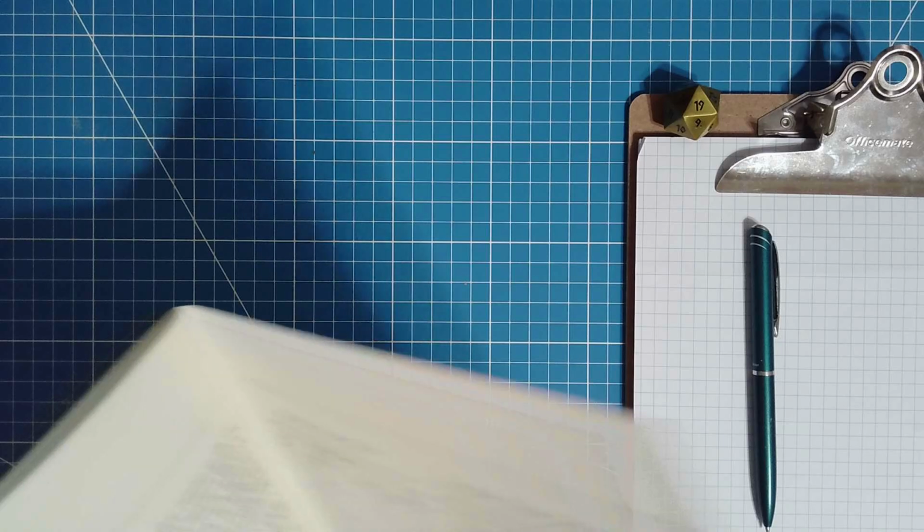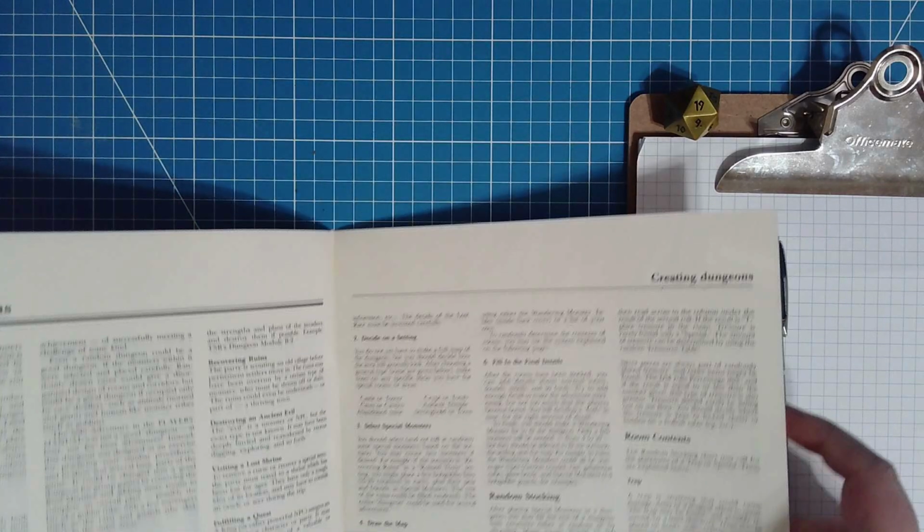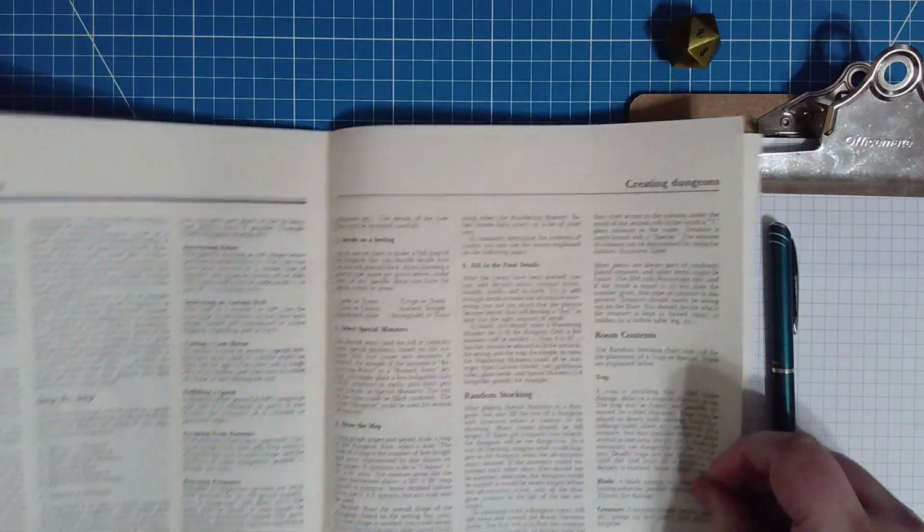When we were last here, we were still in the dungeon design concept stage. We were moving into random stocking.